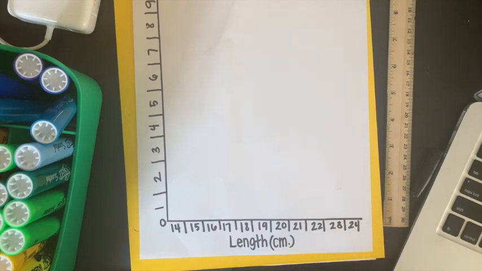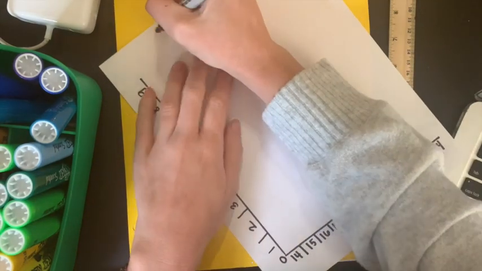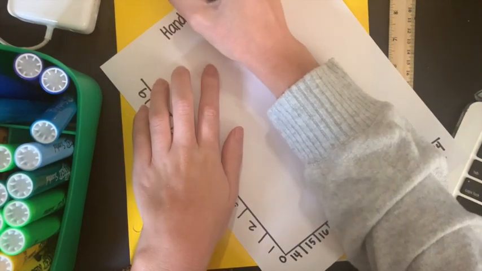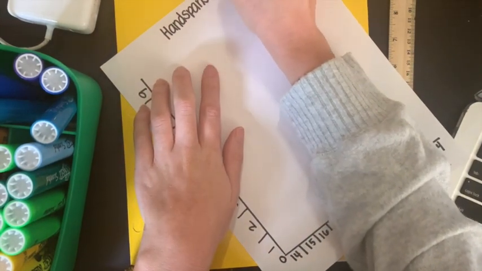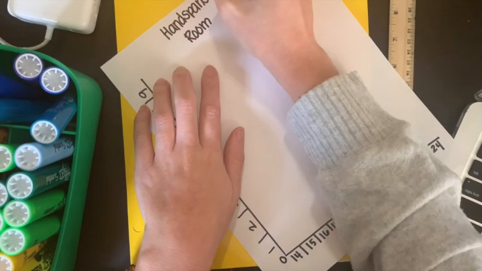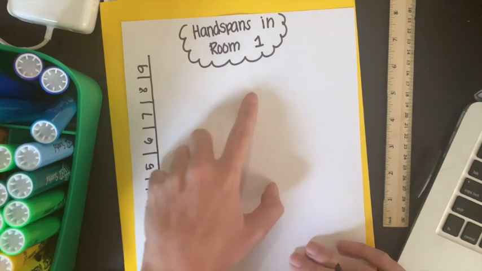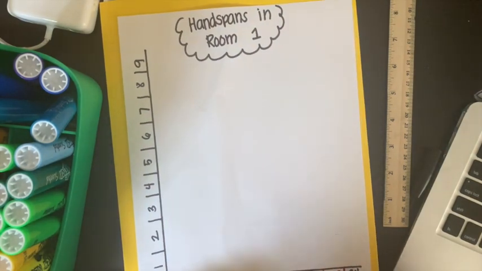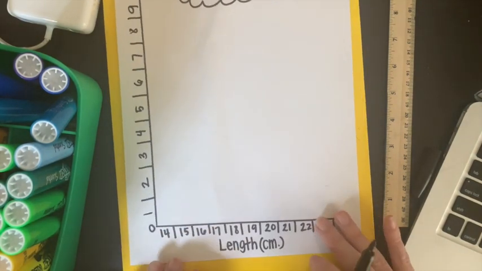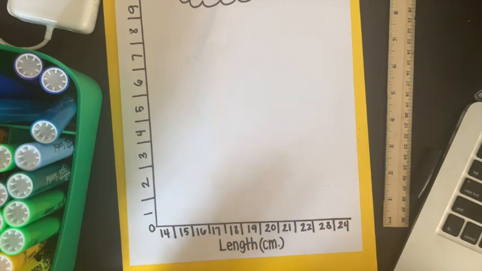So I'm going to give it a title. Let's see, I'm just gonna call this Handspans in room 1. So that's my title, okay? All right, so now I'm gonna show you how to create your line plot.